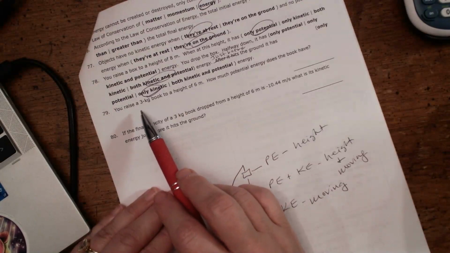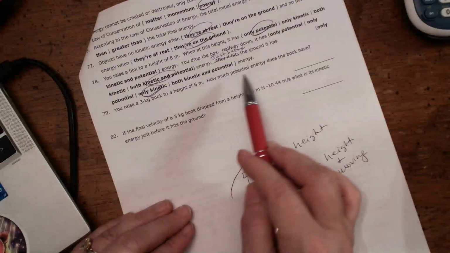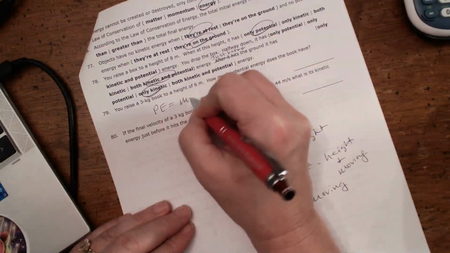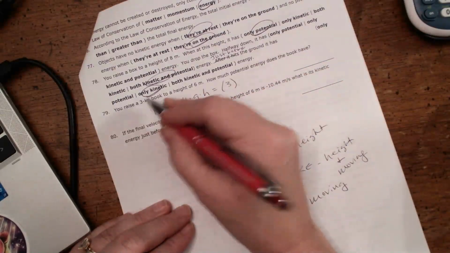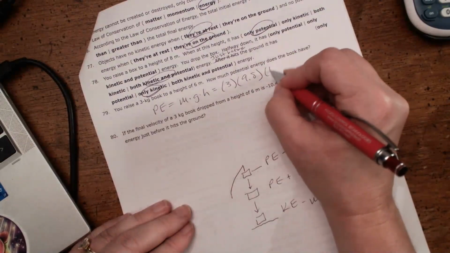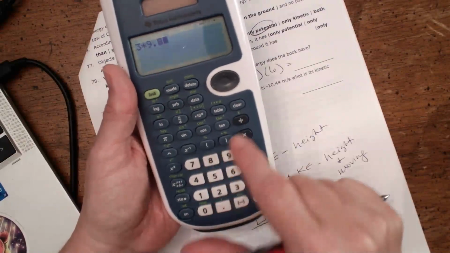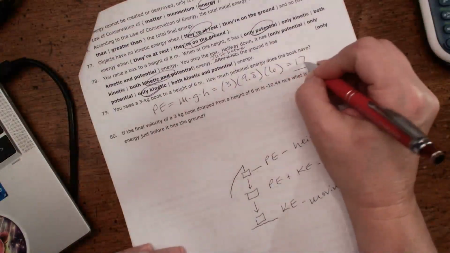You raise a 3-kilogram book to a height of 6 meters. How much potential energy does the book have? So we're going to do mass times g times h here. We've got a mass of 3 kilograms. g is still our 9.8. Our height is 6. We're just going to multiply all those together. That gives me 176.4, and that's in joules.